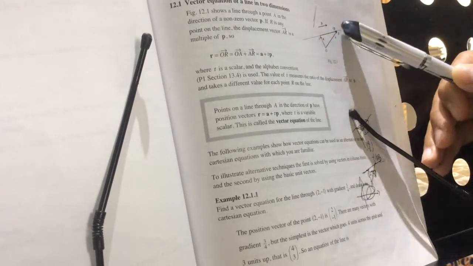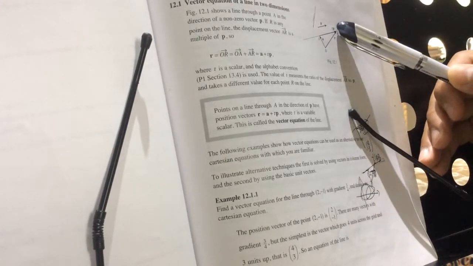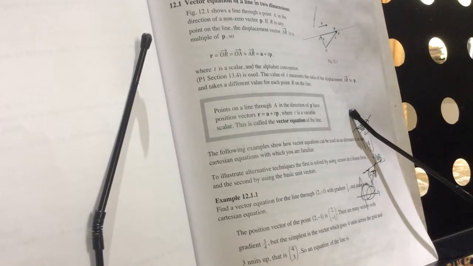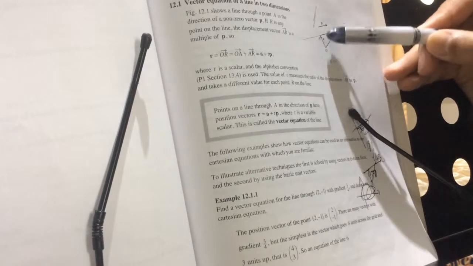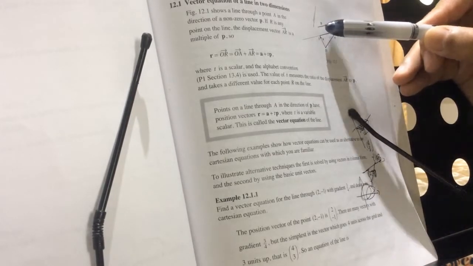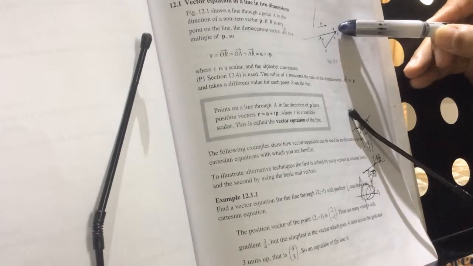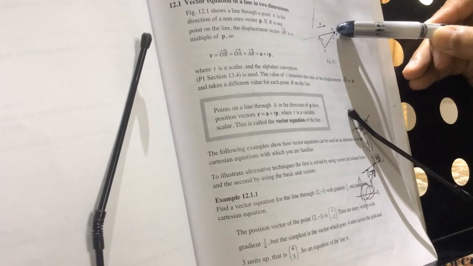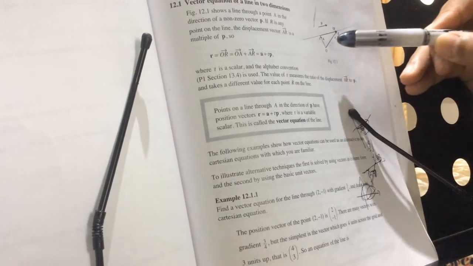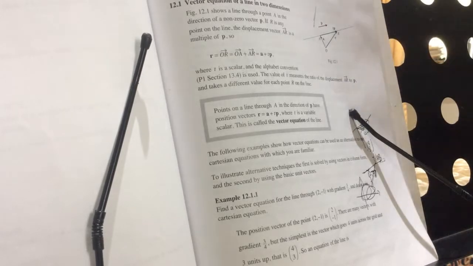The second part represents the direction of the straight line. So these two parts add up together, and it becomes the position vector of a certain point on the straight line. That is R. So R in vector form can represent the equation of a straight line.